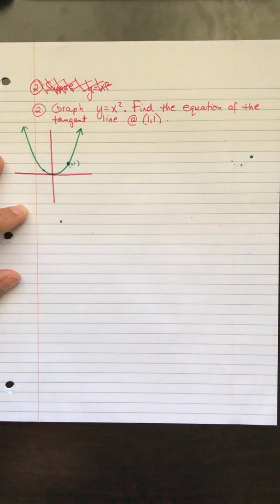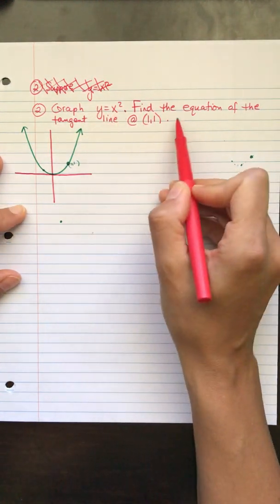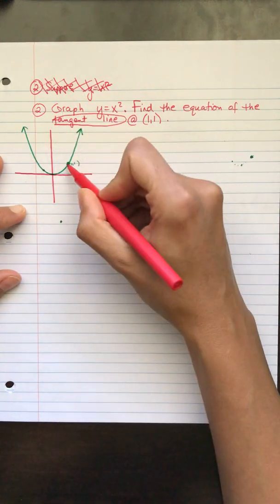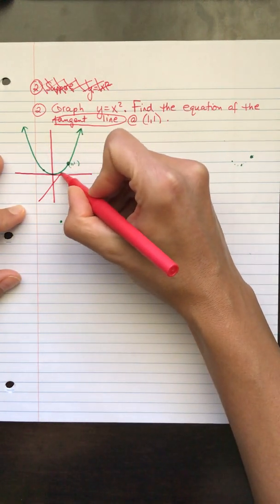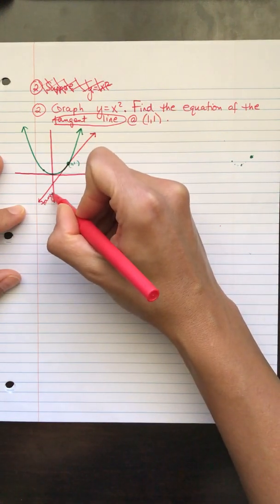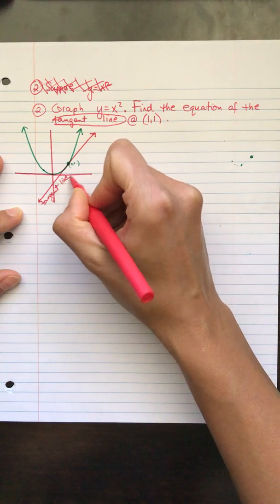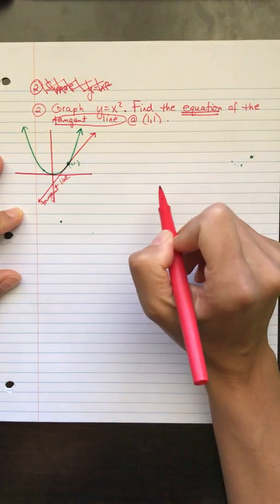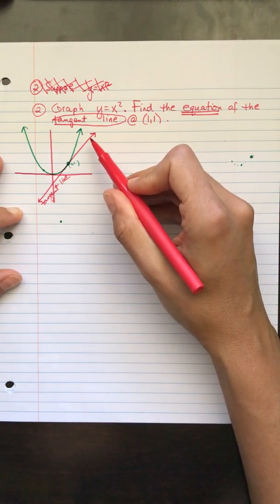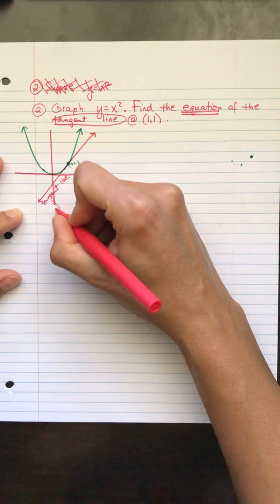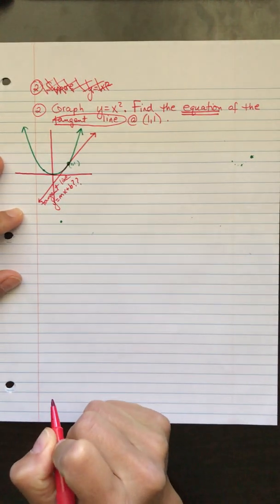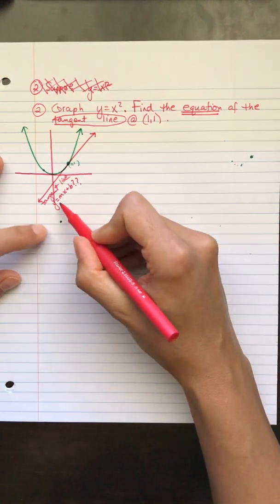And I'm going to visualize with you, find the equation of the tangent line. The tangent line at 1, 1. So it would look like this. This is what it would look like. This is the tangent line. I am asking you for the equation. This is a line, a straight line. What does the equation of a line look like? It looks like y equals mx plus b. We are going to find this, the exact one.